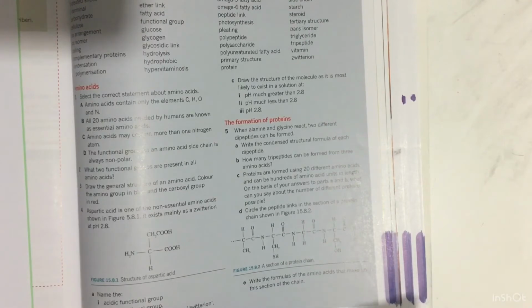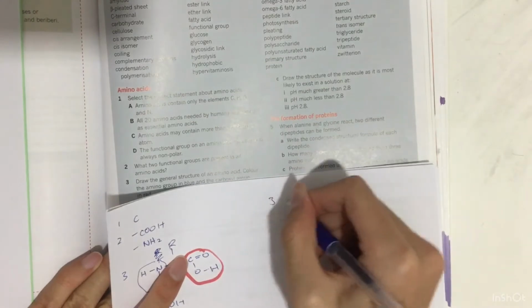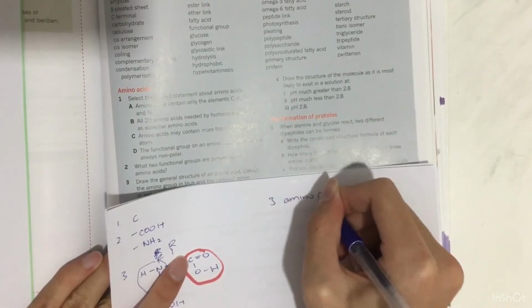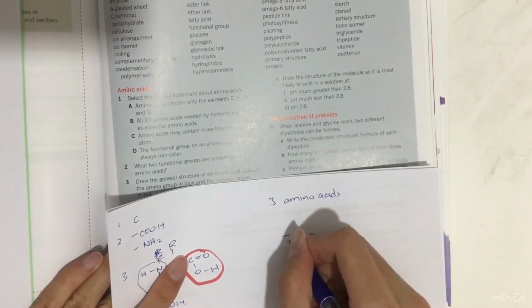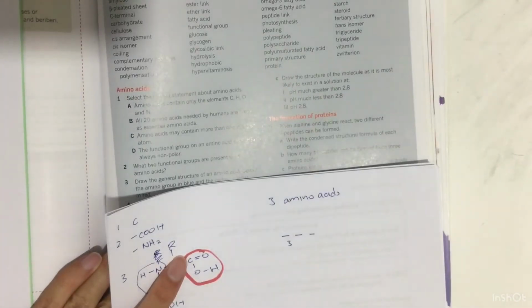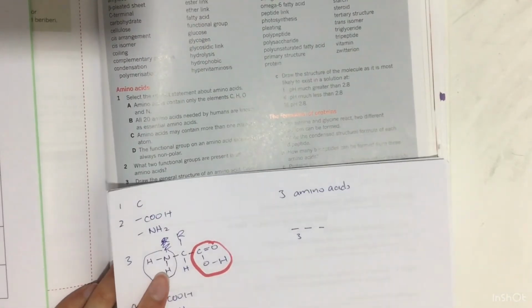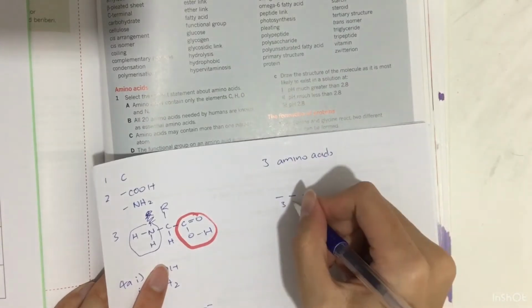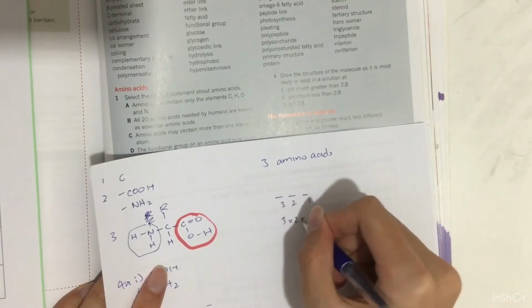What's next? How many tripeptides can be formed with 3 amino acids? Well, if you have 3 amino acids and you're forming a tripeptide, you've got 3 spots. You've got 3 options for the first. Are duplicates allowed? We'll assume no. And since you've used up 1 already, you've got 2 options for the second. You've got 1 option for the last one. That's 3 times 2 times 1, that's 6.